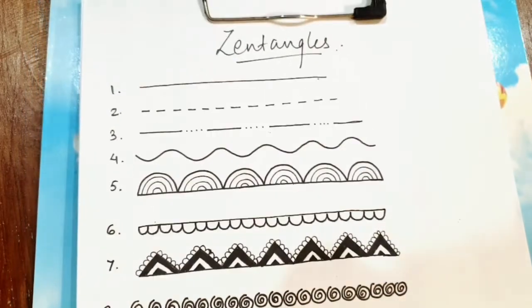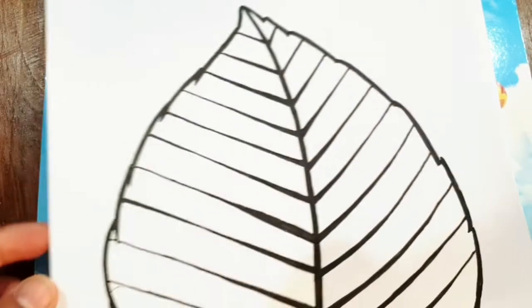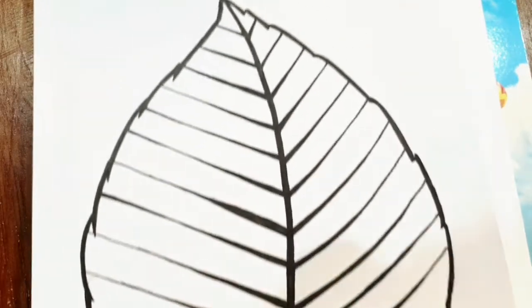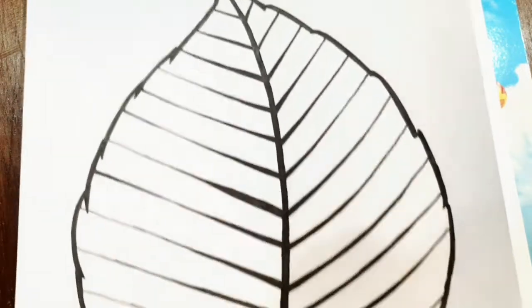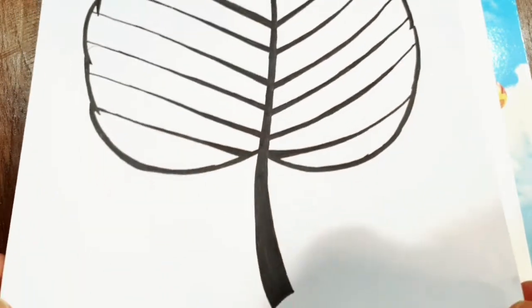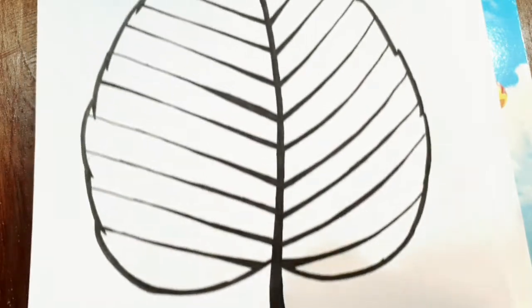So I have already drawn a design before so that I don't waste a lot of time during shooting this video. Here is one of my favorite designs when it comes to Zentangles. It's a leaf. I have drawn a big fat leaf. This is one leaf that I see outside my window.